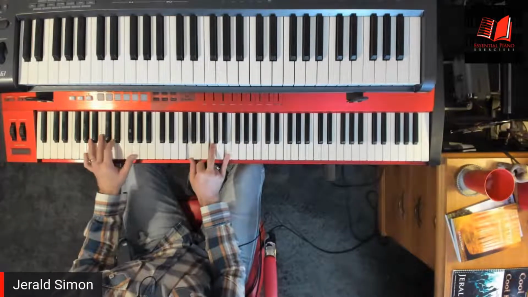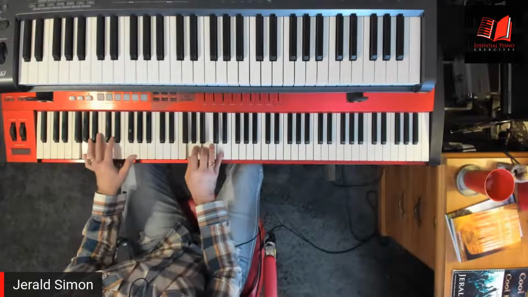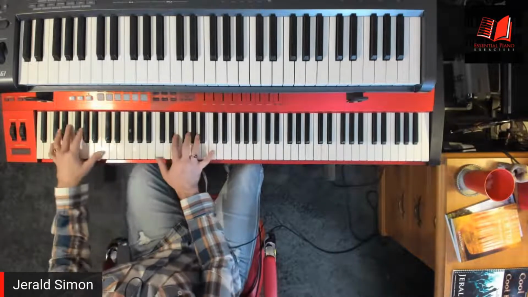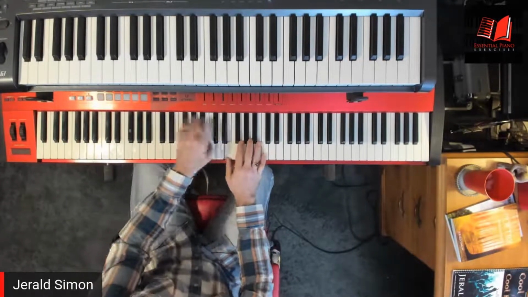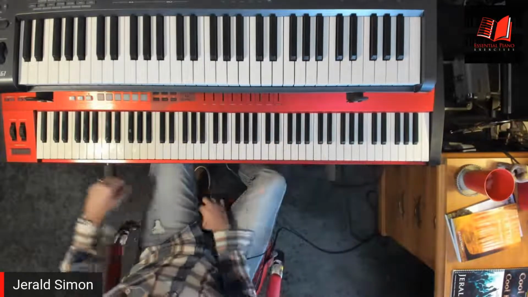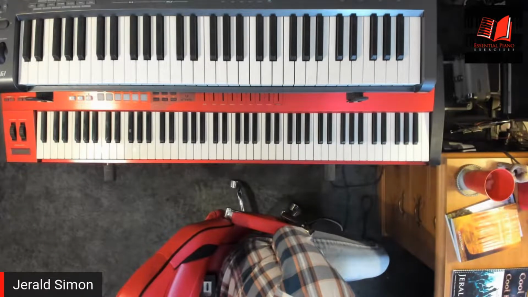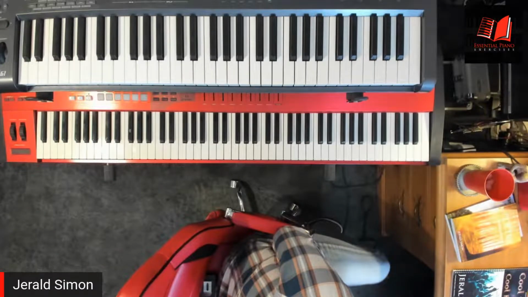C major, G major, F major, G major. Kind of fun, not too difficult. Let me go back. Not too terribly difficult at all. We were doing a simple 3-chord progression. We have C major, we have G major, and we have F major. Try that, play around, see what you can come up with.